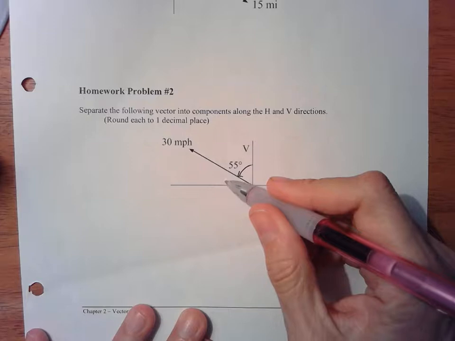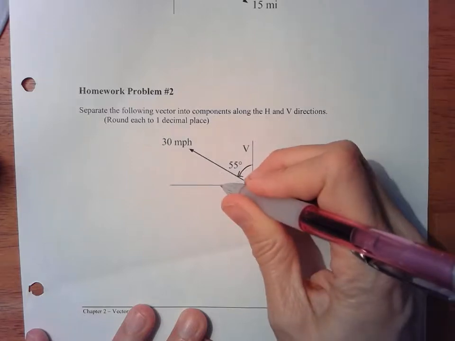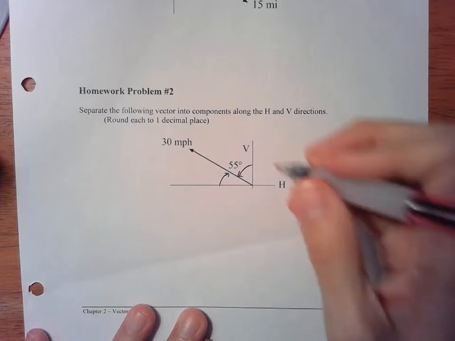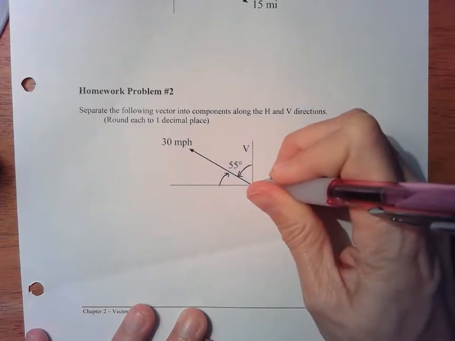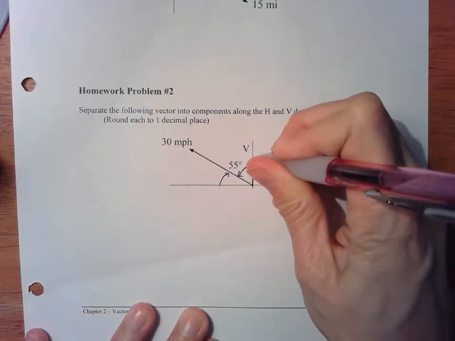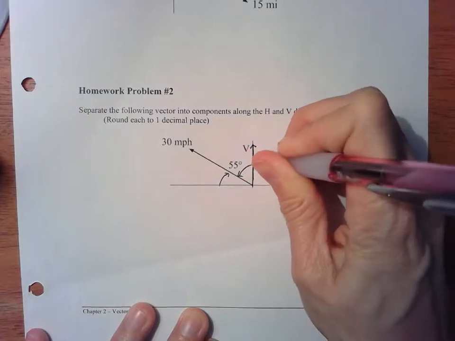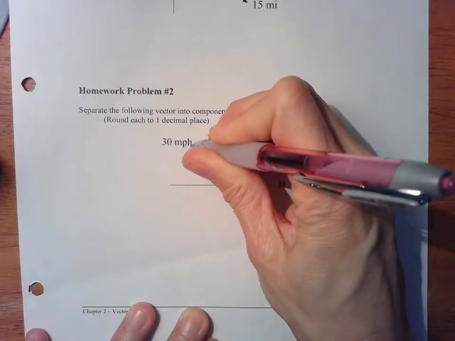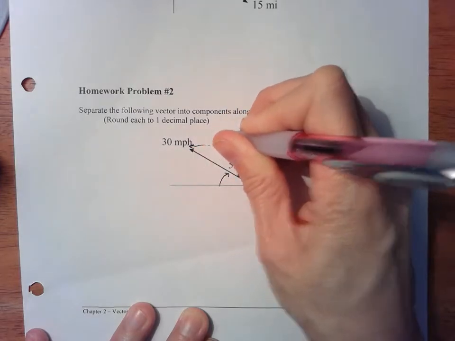You always have the option, you could instead figure out what this angle is and use that if you wanted to, but I'm just going to use what's given to me here. So I'm going to have a vertical component that's going to come up this way, V, and then I'm going to have a horizontal component that's going to come over here and meet up with this H.